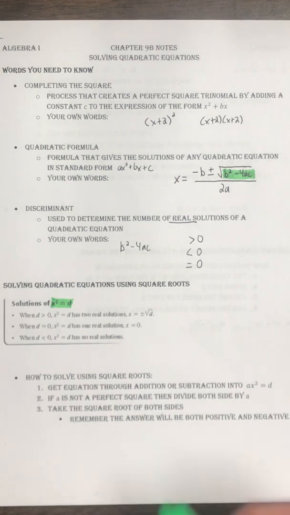When d is greater than 0, that means there are two real solutions. When d is equal to 0, that means there is only one real solution. And when d is less than 0, that means there are no real solutions. The reason we can figure these things out, and one of the big things you have to remember with square roots, is that we really only dealt with the positive answer on the square root.